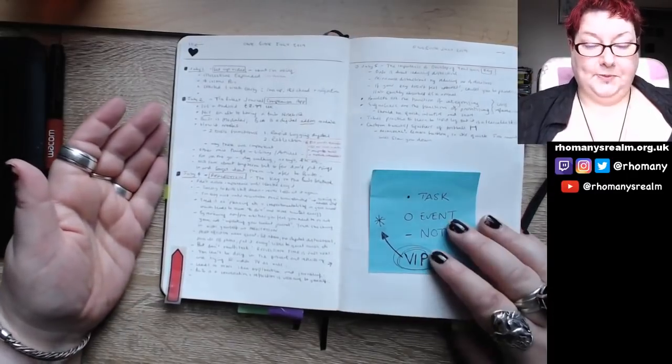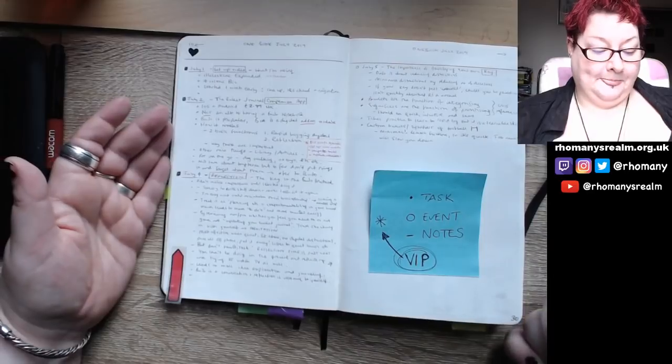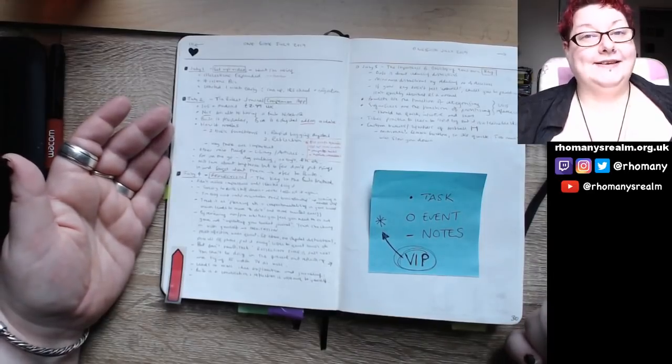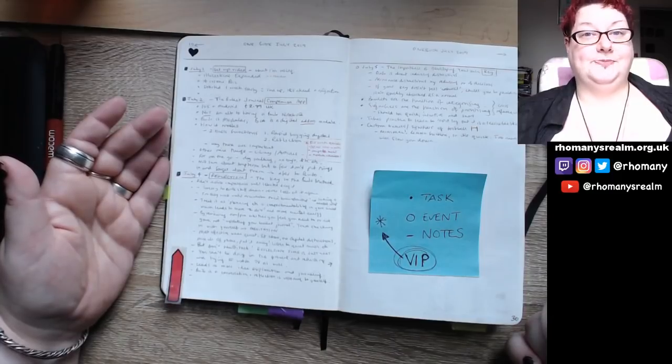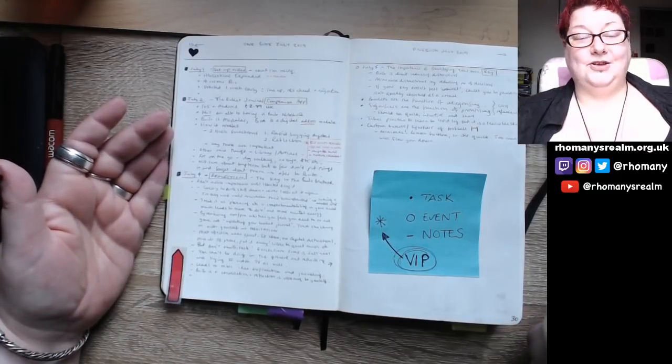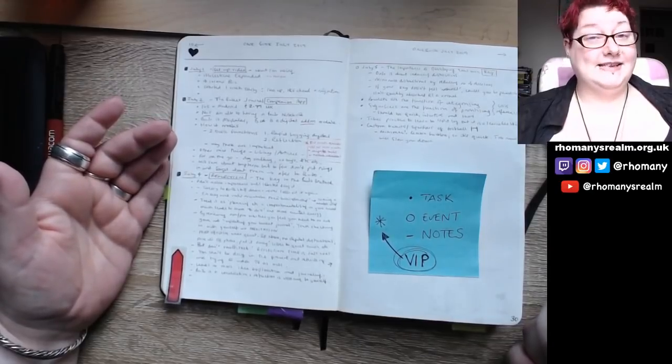Eventually this will become second nature and you can move on to more complex bullet points. If you are an old hand at bullet points, the problem may not be that you're learning how to use bullet points. The problem may be that your brain is going, but that doesn't feel right. That's the problem I have.